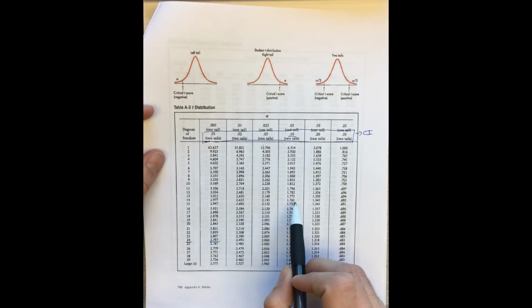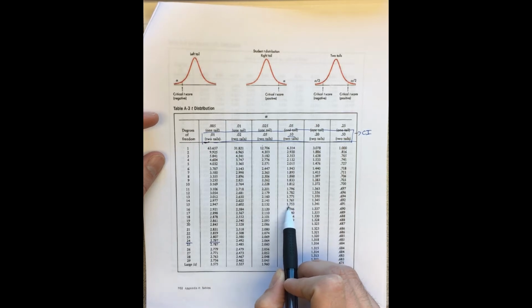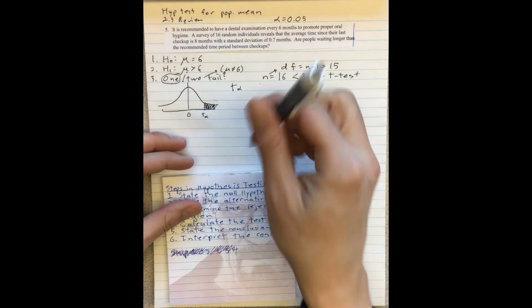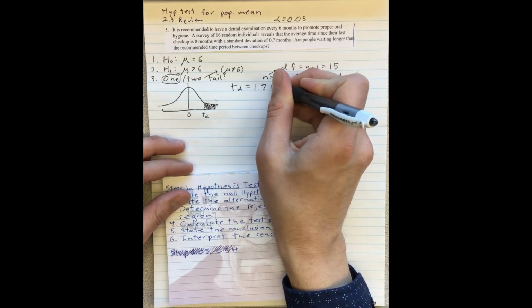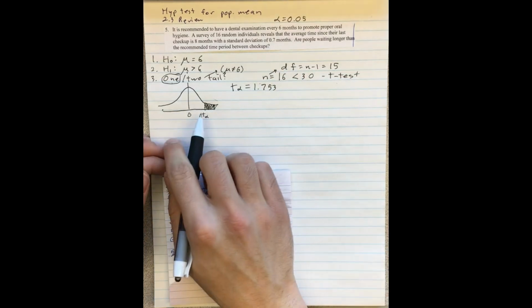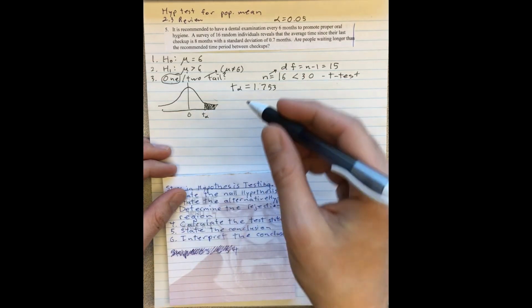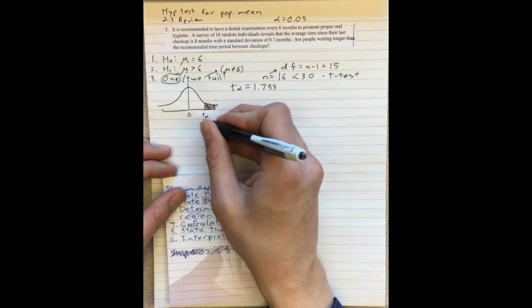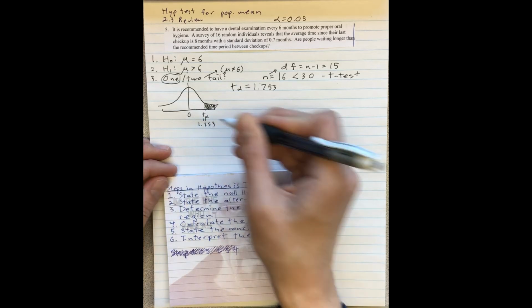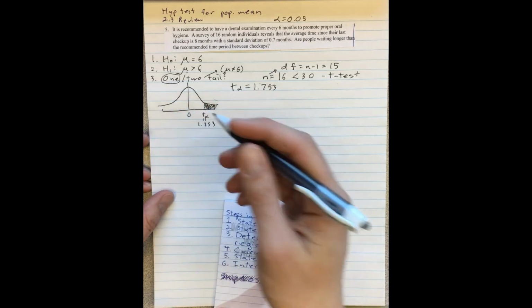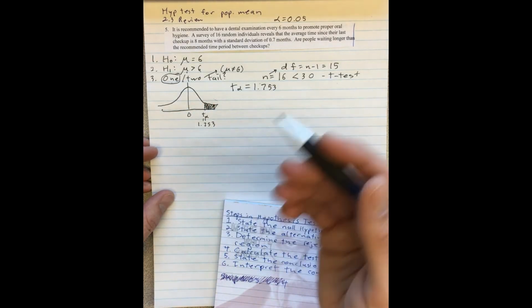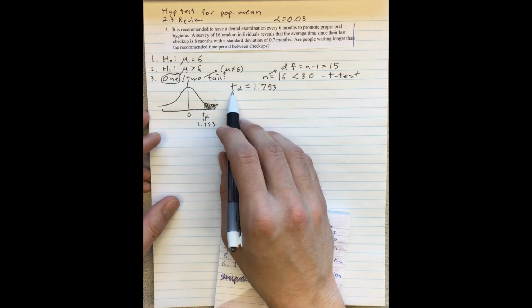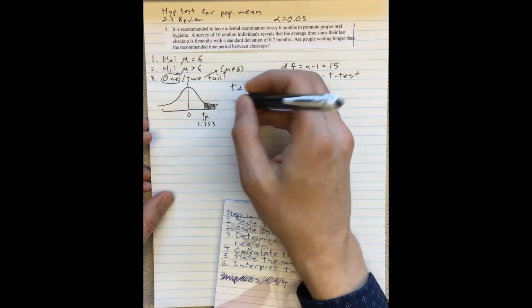So we're going to go to 15 and we're going to go over to 0.05, 1.753. So T alpha is equal to 1.753. Unlike the last videos, these aren't going to be negative because now T alpha is bigger than 0. So we figured out the rejection region and the critical value that goes along with that.